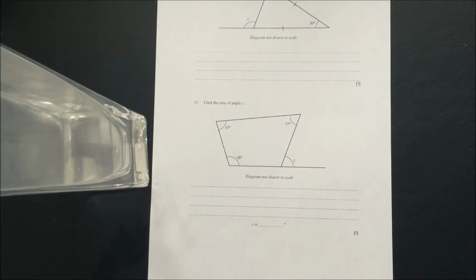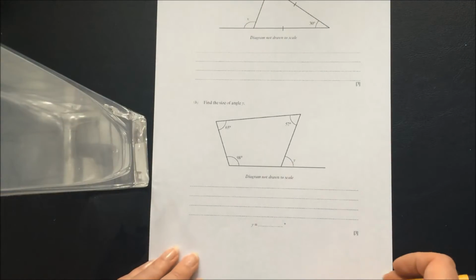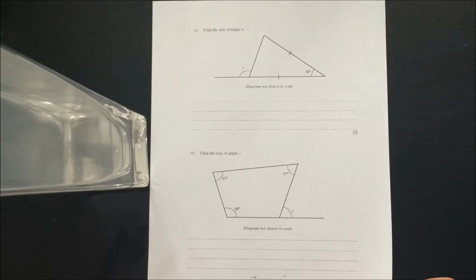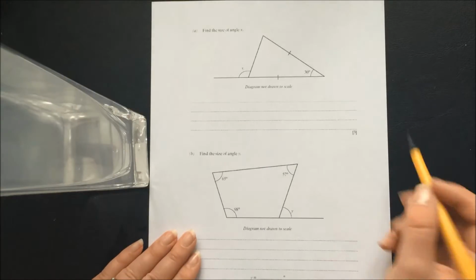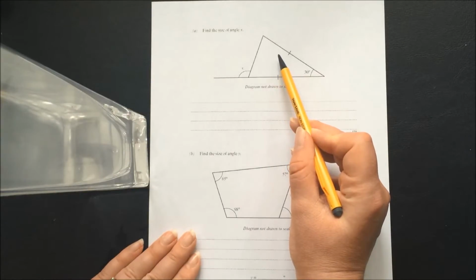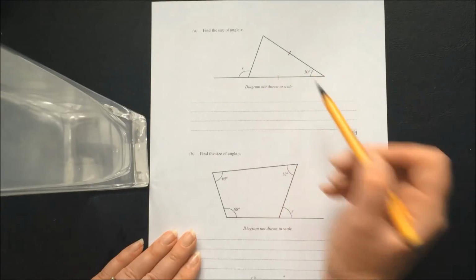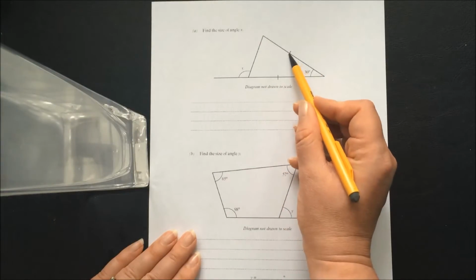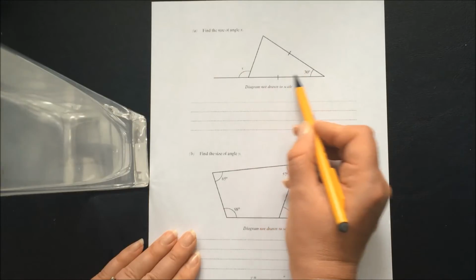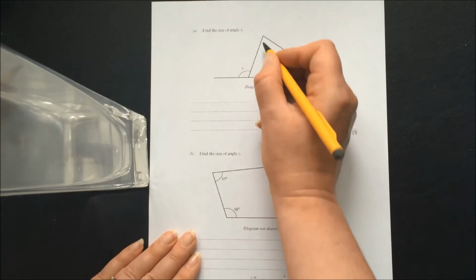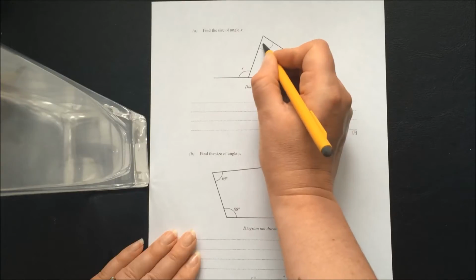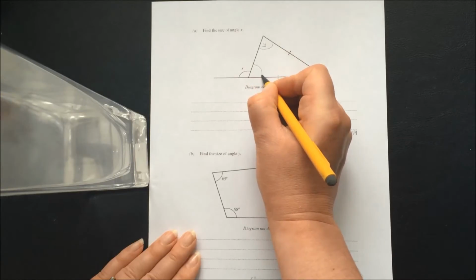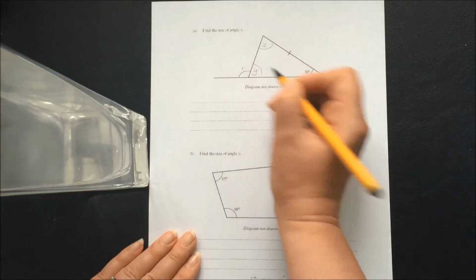Pause the video and have a go at this similar question and press play again when you're ready to check your solution. Looking at this one, we can see we have a triangle. So it's 180 degrees, the total of angles inside. It's a special triangle because we can see these two sides are equal in length. It's isosceles. So that means that these, I'm going to call them y, are the same size.